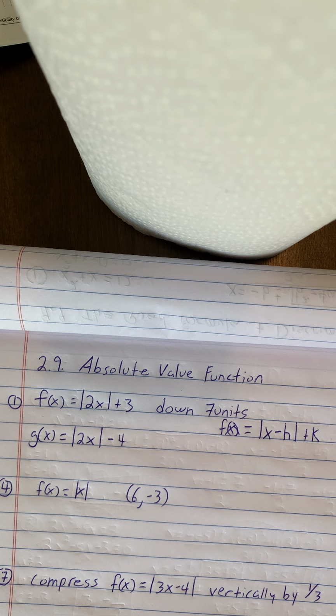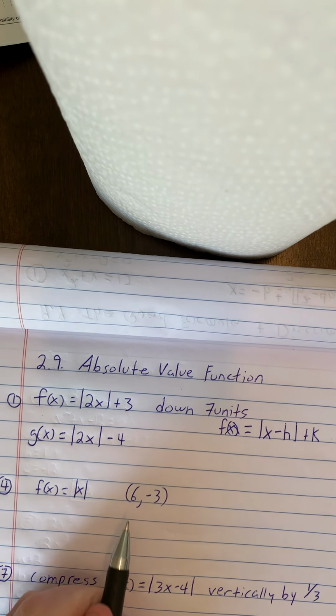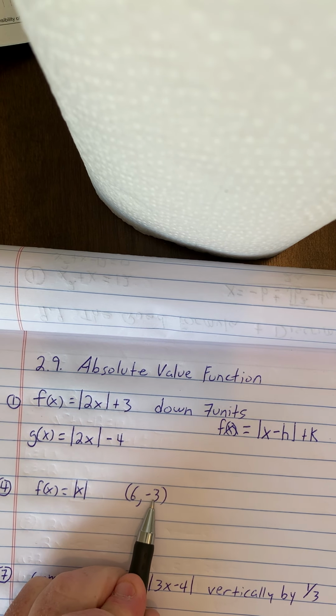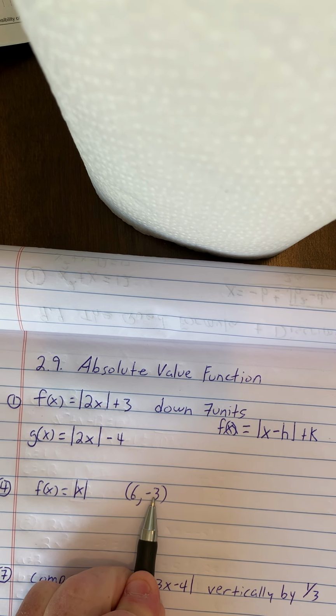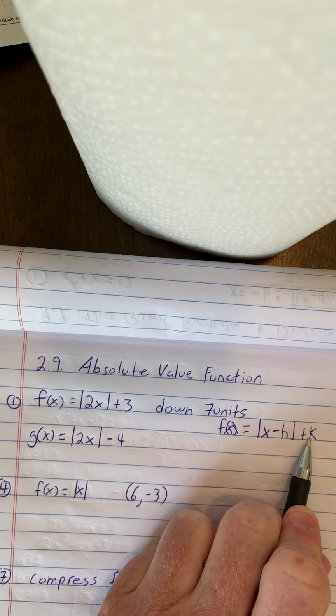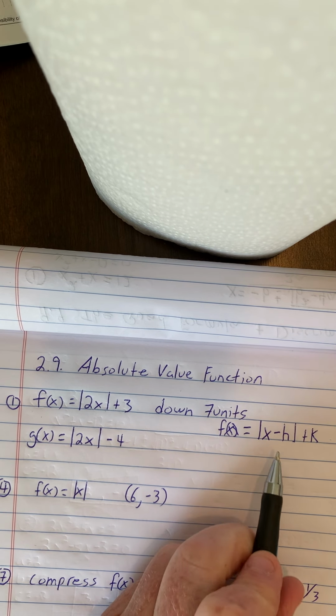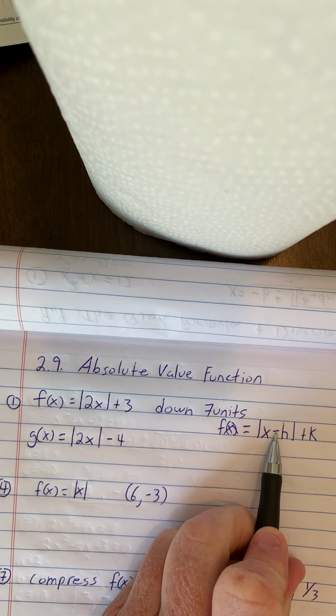Okay? Number 4, it's talking vertex. It says translate so that the vertex is at this point. And all we're going to do is superimpose that 6, -3, and we're going to put it right here, 6, -3, okay? So this equation, notice that the h is still negative.